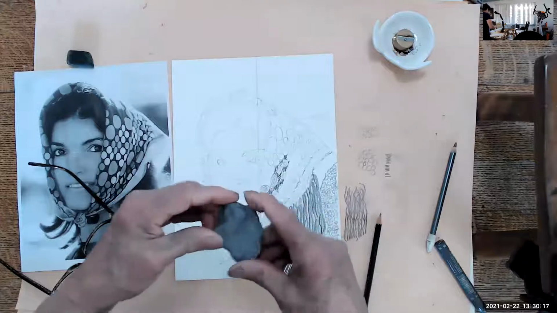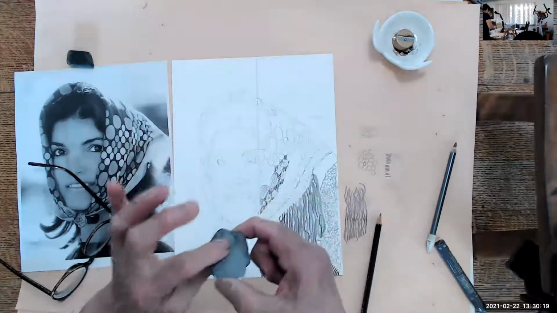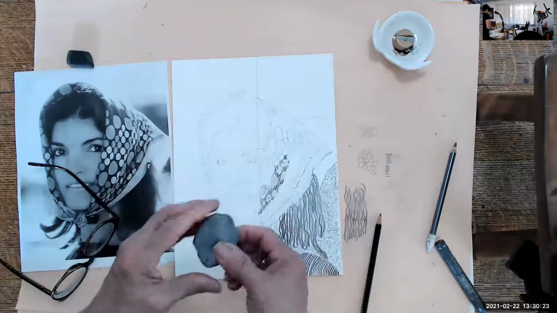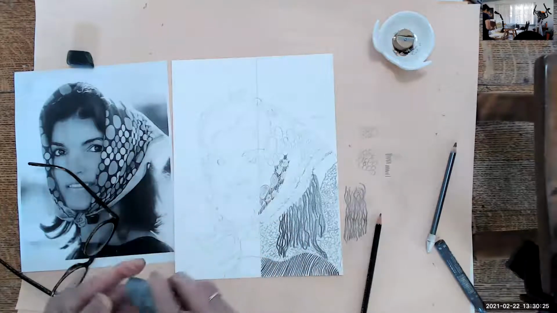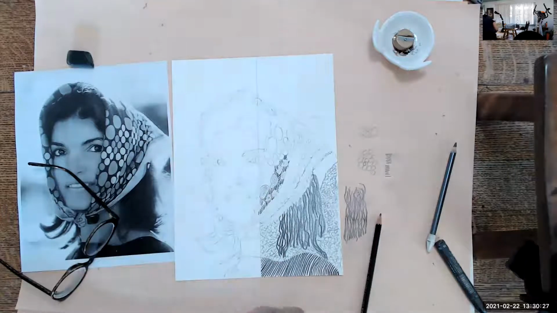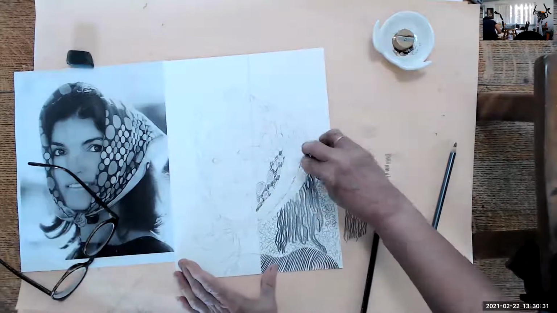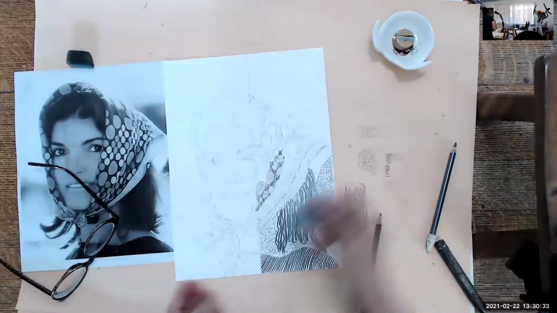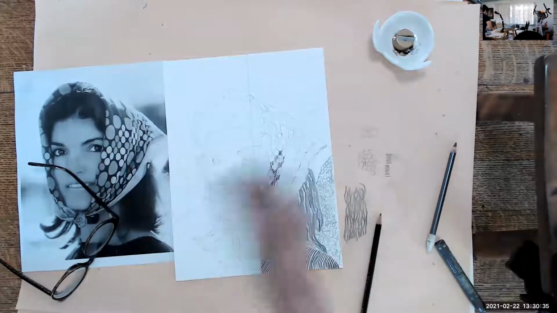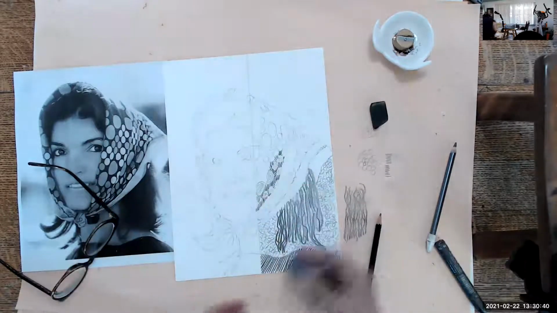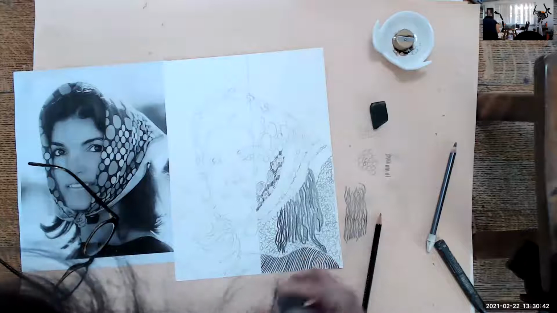It came as a little square piece of putty, and you take it out of the plastic and you can knead it into the shape that you want to pull graphite out with. And it's really not the same as this type of eraser that you do this with. This is just for pulling up. It works better that way.